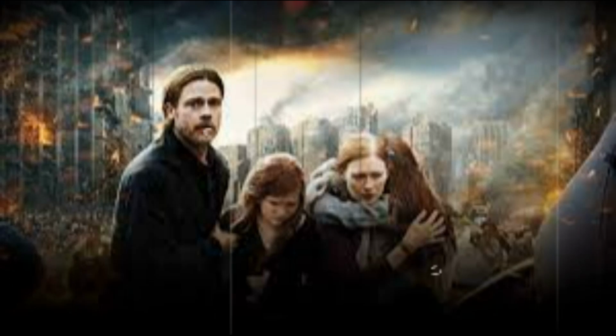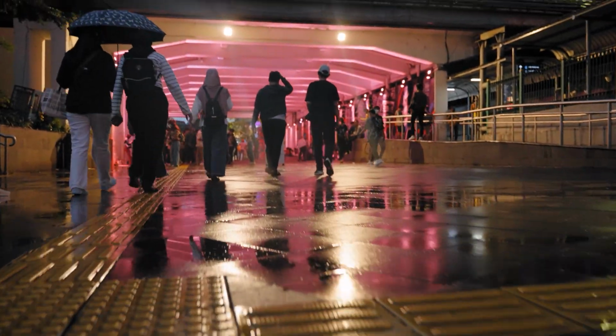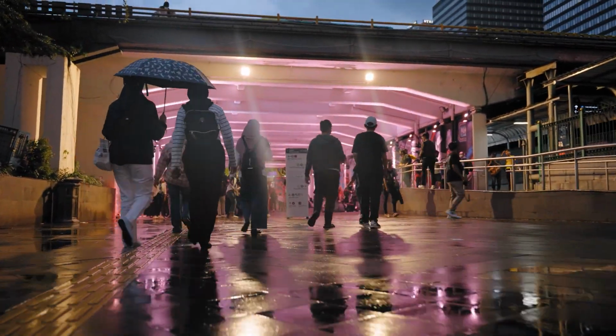The World War Z ending went through some major changes before the film was released. Here's how World War Z originally ended and why it was altered.